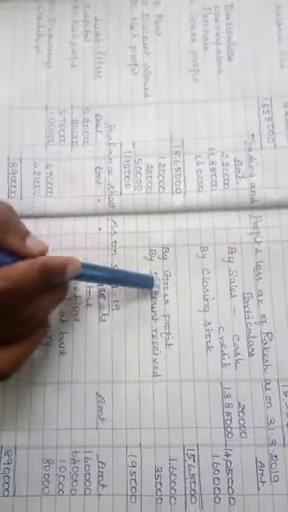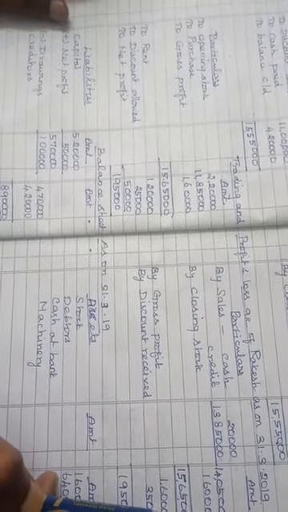1,60,000 to be treated as a gross profit. Now the gross profit is transferred from trading account to profit and loss account by gross profit 1,60,000. Some more items are also available in other details. Some of the items are to appear in the profit and loss account.